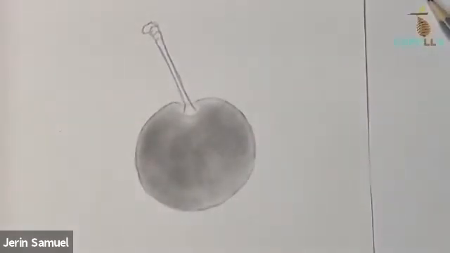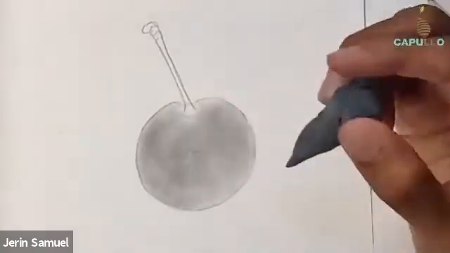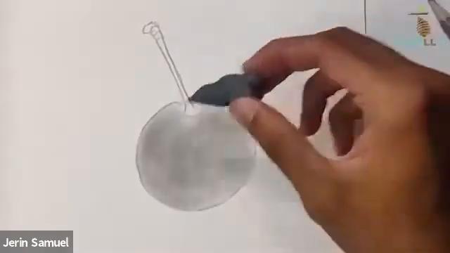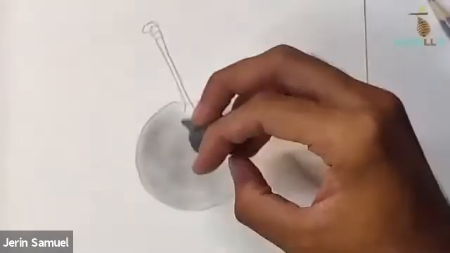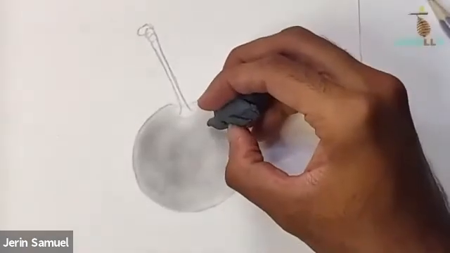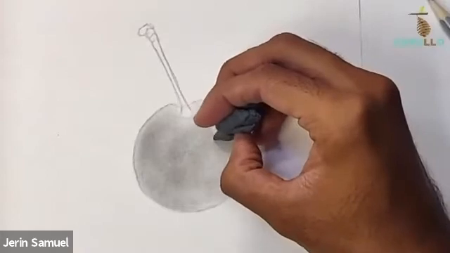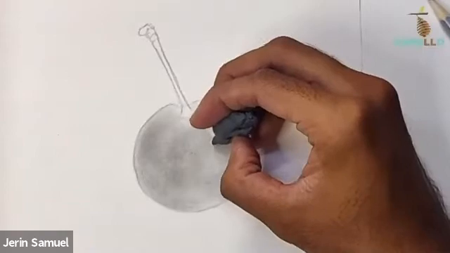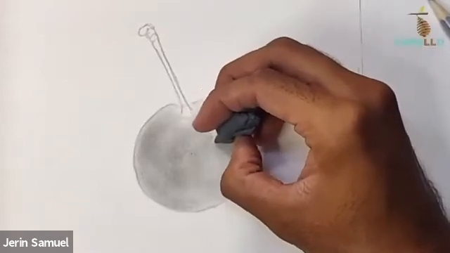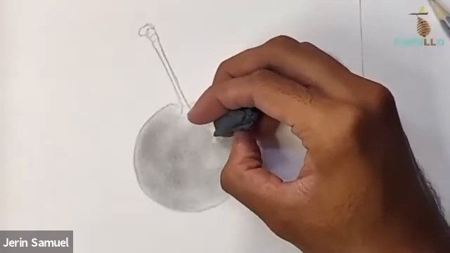For highlight, you have to use the kneadable eraser or any kind of eraser. Highlights basically mean where the light is falling on the object. Suppose here your object is a cherry, so you have to see where light is falling on the cherry. That is the place where we are going to mark the highlight. Suppose the light falling on the cherry is somewhere here. So I'm just going to mark a highlight here, like this.